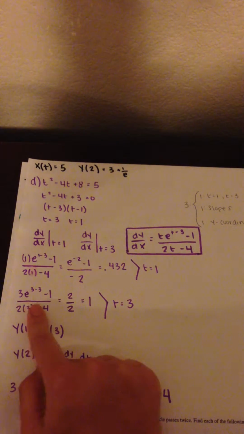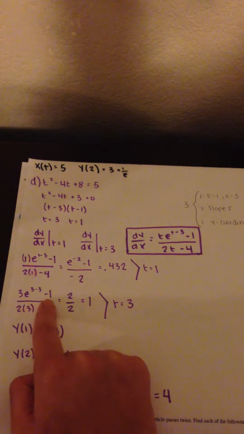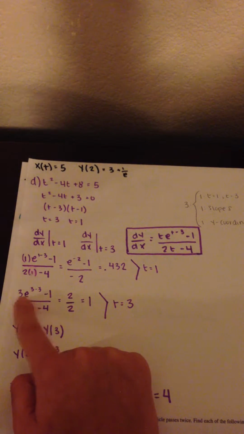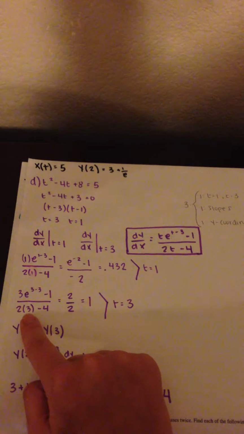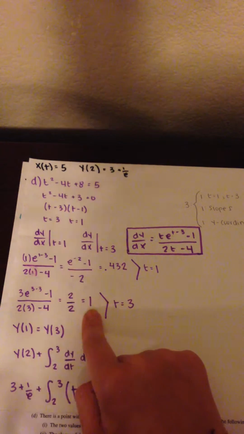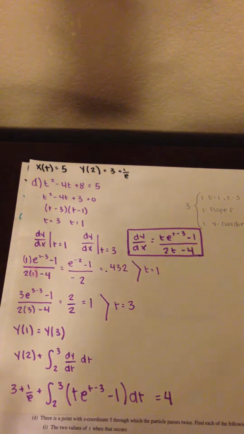If you plug in 3, you get 3 e to the 3 minus 3, minus 1. 3 minus 3 is 0, e to the 0 is 1. 3 times 1 is 3, minus 1, which is 2. 2 times 3 is 6, minus 4, which is 2. So you get 2 over 2, and you get the slope of 1. So that's for part 2.